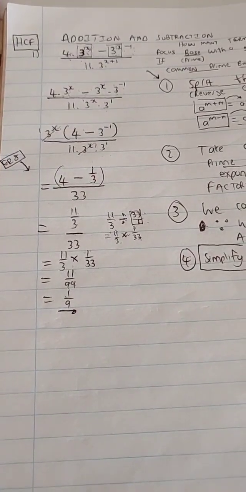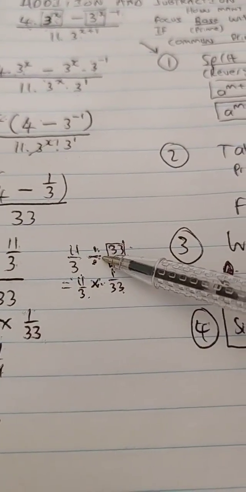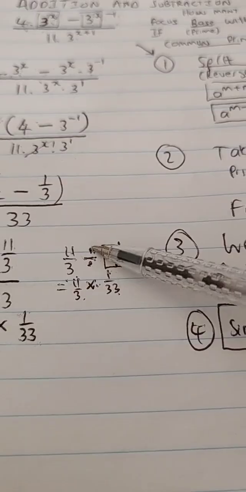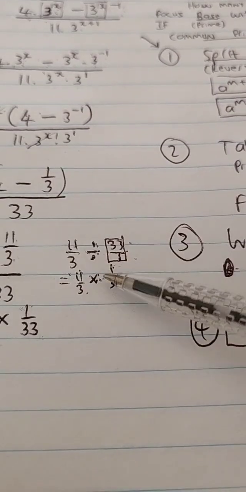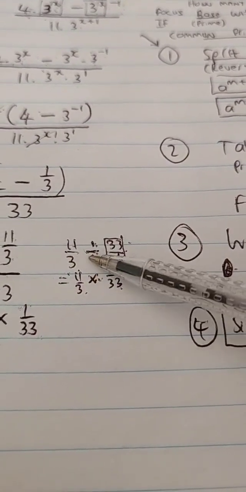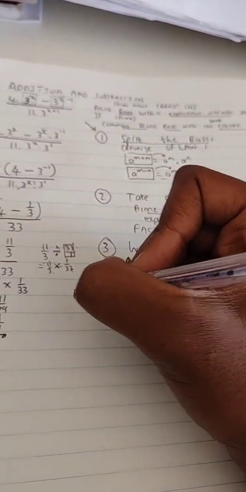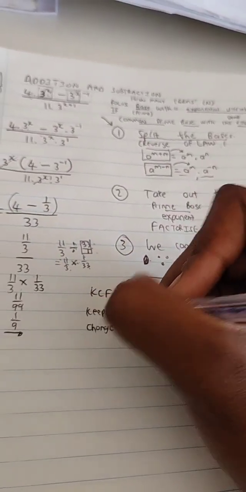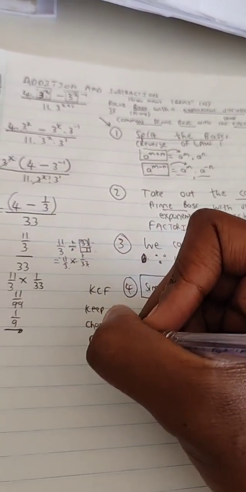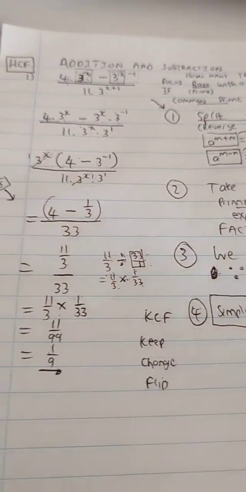Because I think some people say keep, change, and flip. There we go. Division, 33 over 1. You change the division to multiplication. You flip the fraction. So you see some people here say keep, change, flip. You flip the second fraction. 33 over 1 becomes 1 over 33.